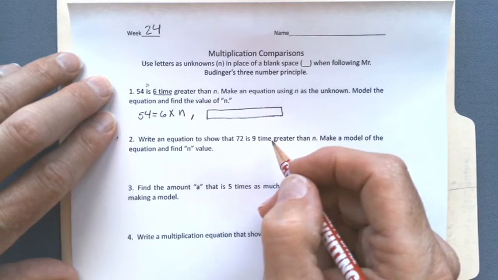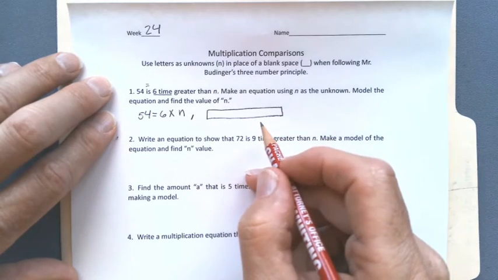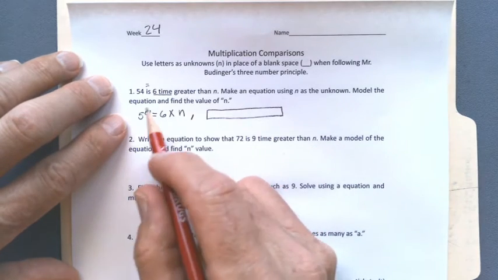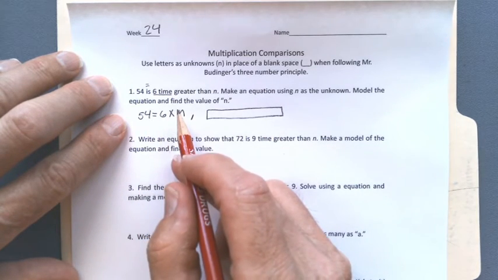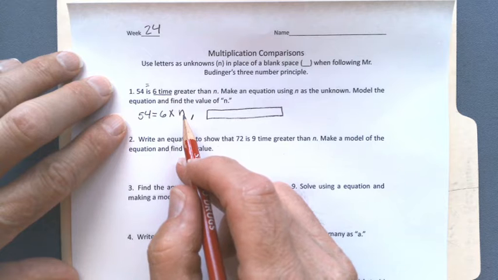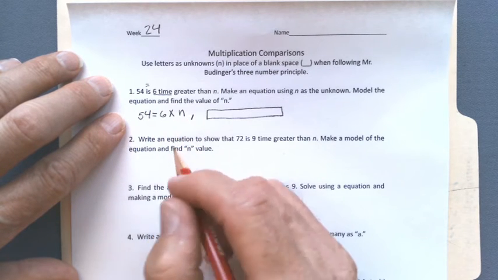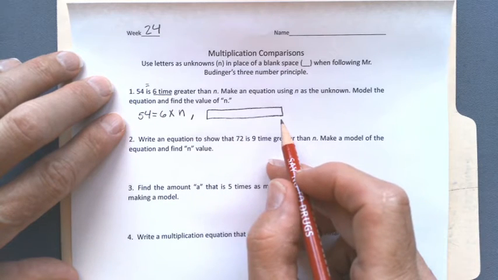For the last few weeks, we've been using this ribbon model. And we've been trying to discover where we should put these numbers. Now we're going to use an n in place of a number. We aren't going to solve for n just yet. So how do you think this ribbon model would look?